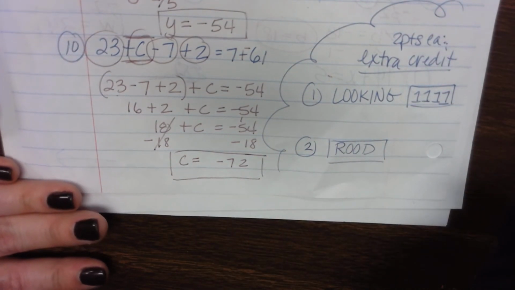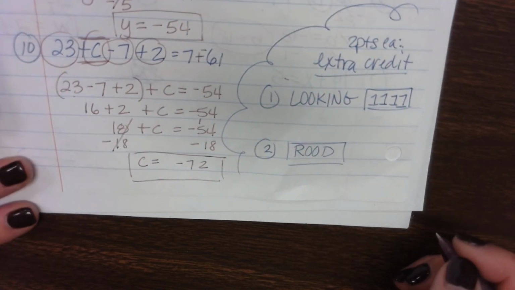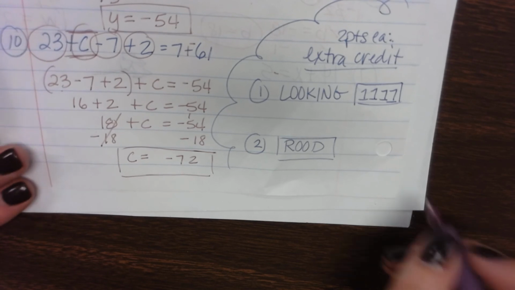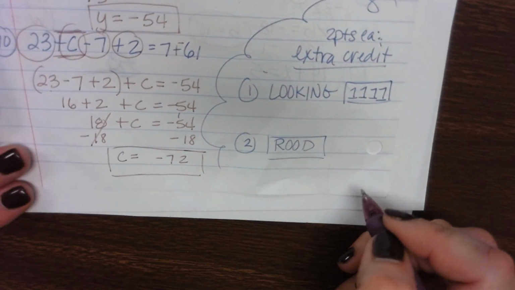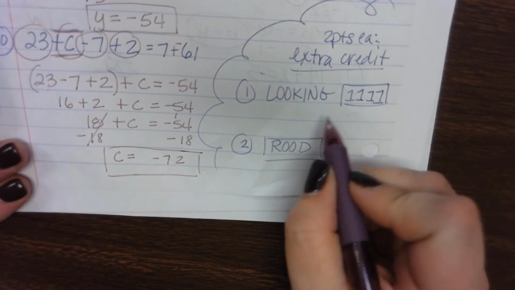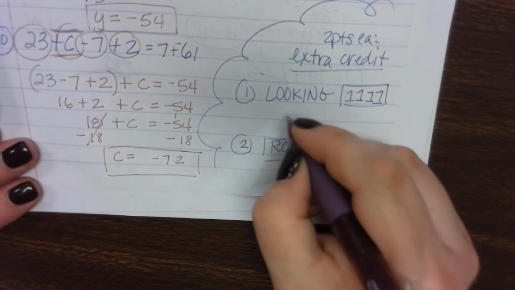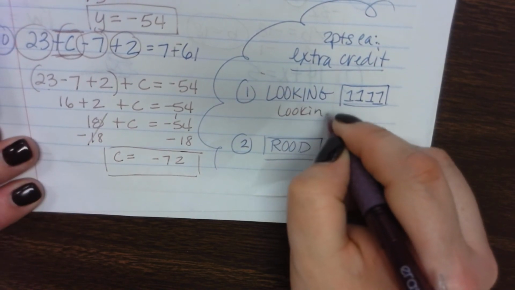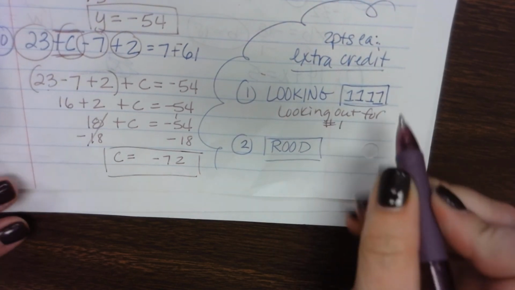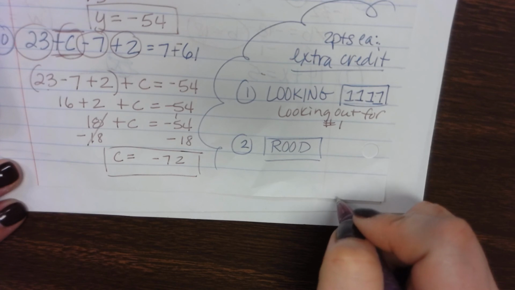Okay, so I am going to have you guys retake your quiz after this, and hopefully these corrections will help. Oh, by the way, nobody did get the extra credit. Some of you were pretty close. And this one had the looking outside and the ones on the inside, and it was looking out for number 1. Because it's looking and it's outside, number 1. Looking out for number 1.